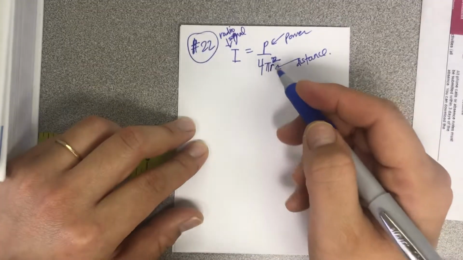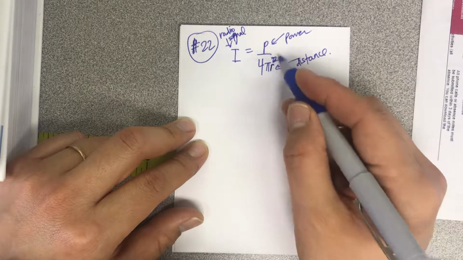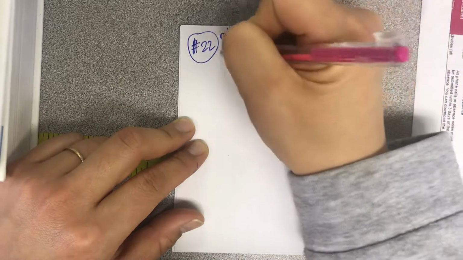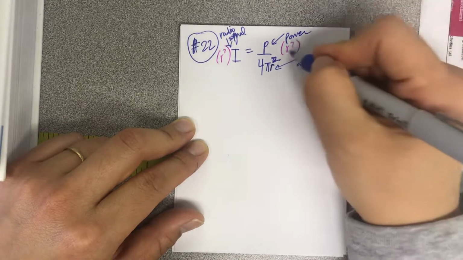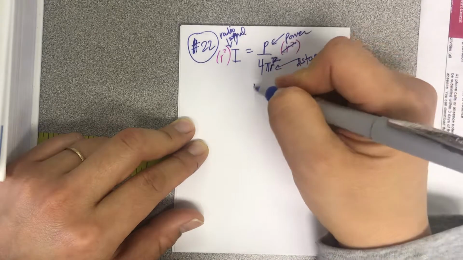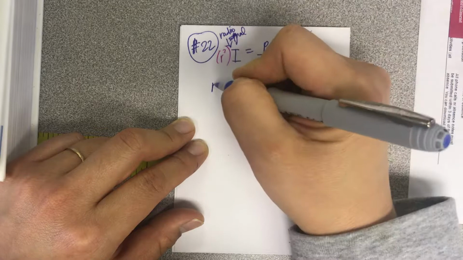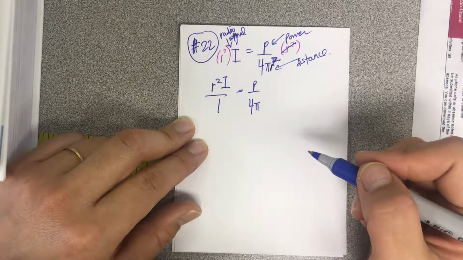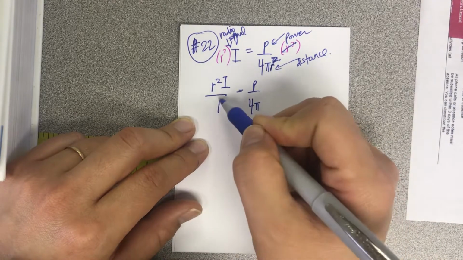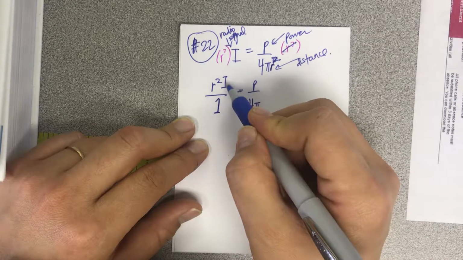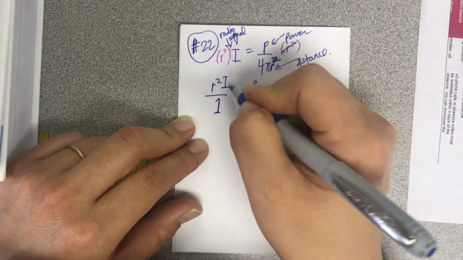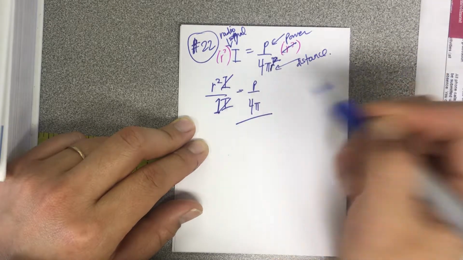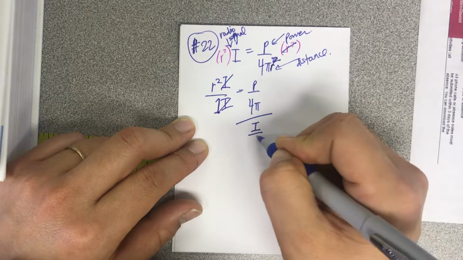Okay, so the first thing I'm going to do is take that r squared out from the bottom. So what I'll do is multiply both sides by r squared, okay? Once I do that, that and this will cross out, leaving me with just P over 4 pi on this side and r squared I over 1 on this side. Okay? And then if I want to get the r squared by itself, remember this is just an invisible one, I need to divide out an I. And that's the same thing as I over 1.